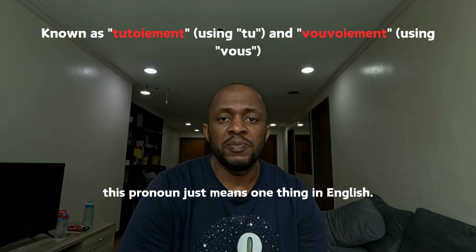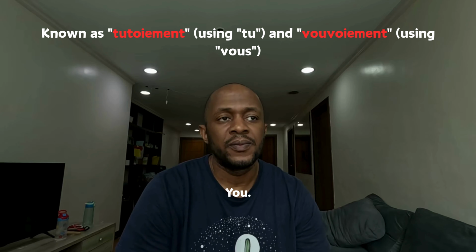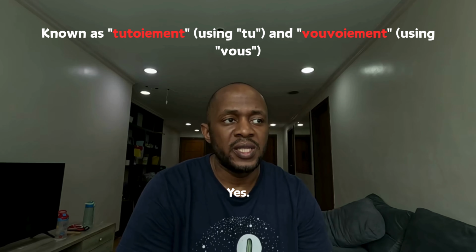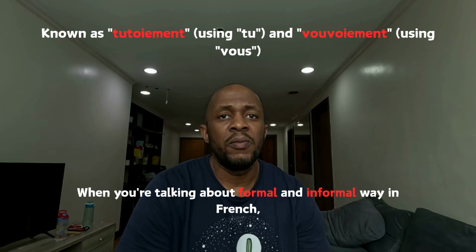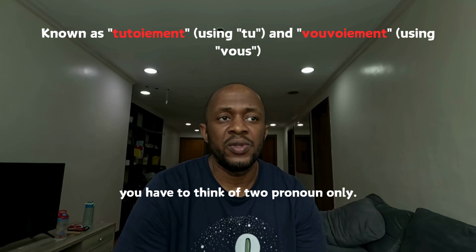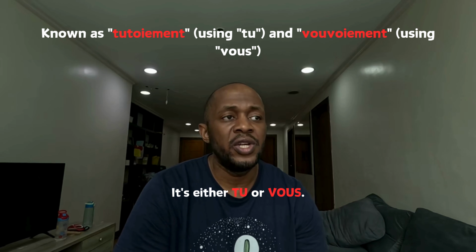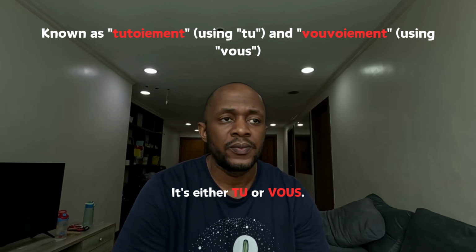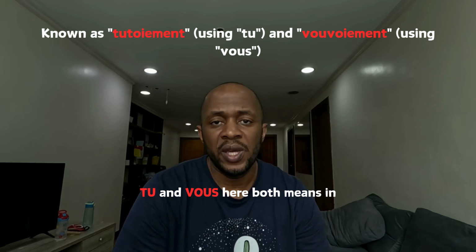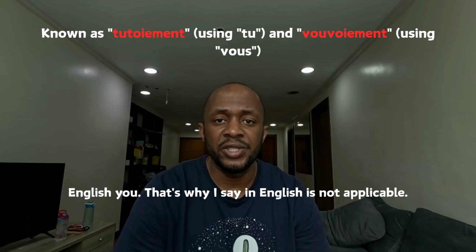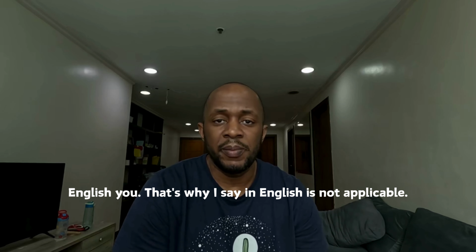And these pronouns just mean one thing in English: you. When you're talking about the formal and informal way in French, you have to think of two pronouns only. It's either tu or vous. Tu and vous both mean you in English. That's why I say it's not applicable in English.